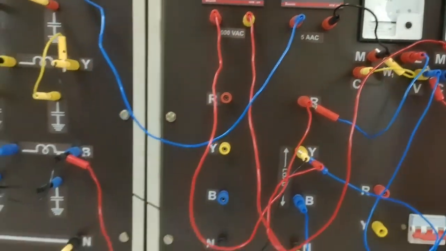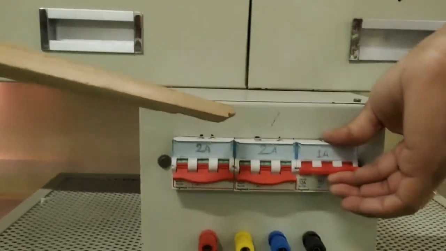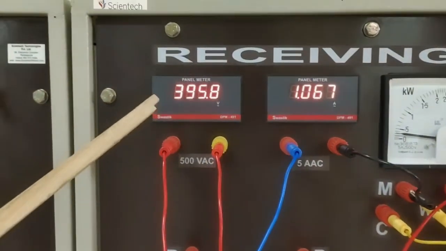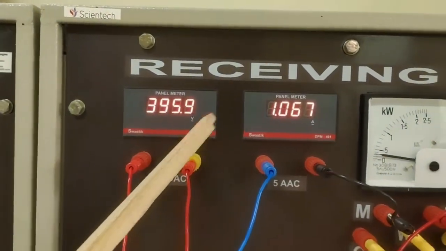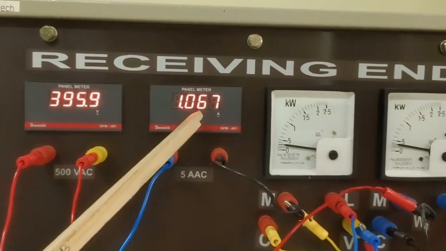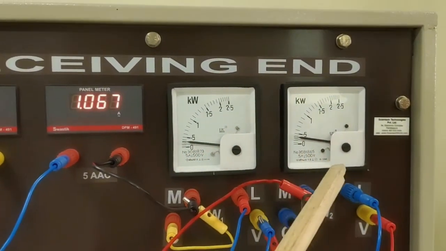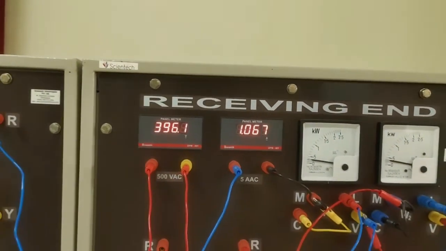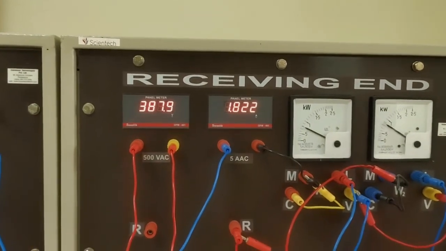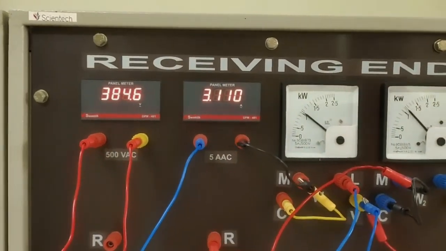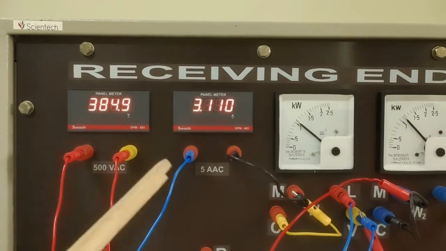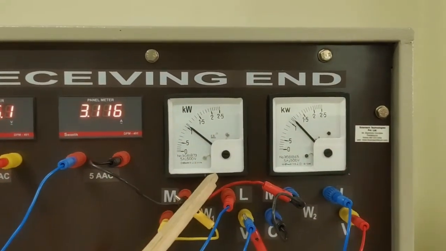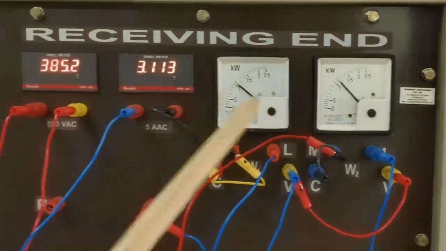Now we apply a load of 1 ampere here. Then correspondingly you can observe the readings. Here the voltage is 395.8 and the corresponding ammeter is 1.067, and you can take the corresponding wattmeter readings for the 1 ampere load. Then you can apply one more load of 2 ampere, so the total is 3 ampere. Take the corresponding voltmeter, ammeter and wattmeters W1 and W2 readings for the 3 ampere load.